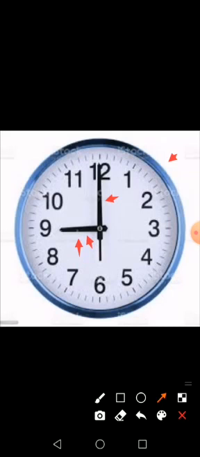And in Arabic we call it العقرب الصغير أو عقرب الساعات, right? And this is the minute hand, right? We call it in Arabic العقرب الكبير أو عقرب الدقائق, right, student? So this is a clock. A clock tells us about the time, right? The hour hand tells us the hour and the minute hand tells us the minutes, okay?